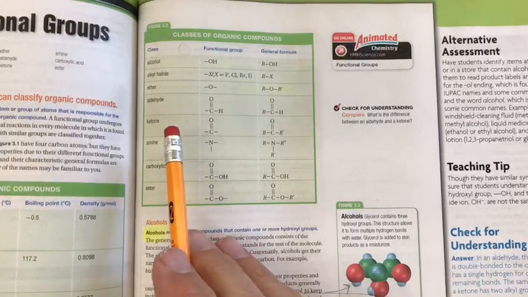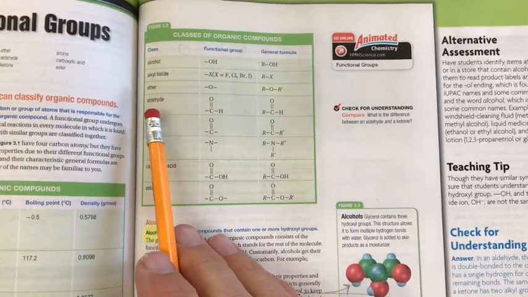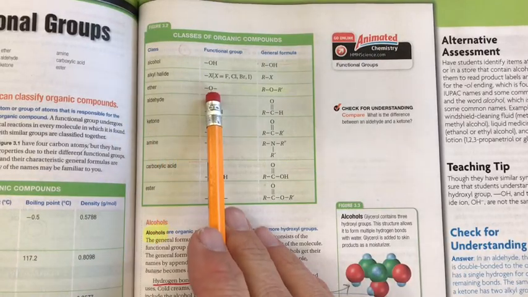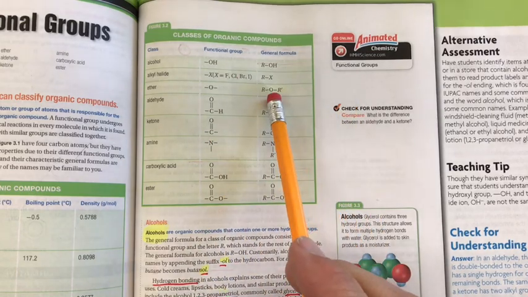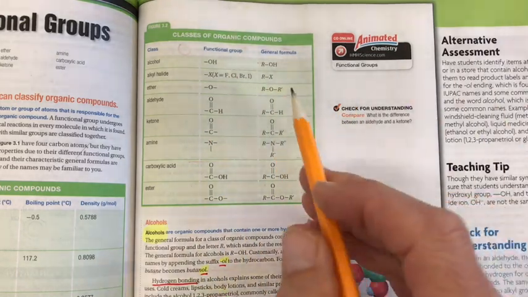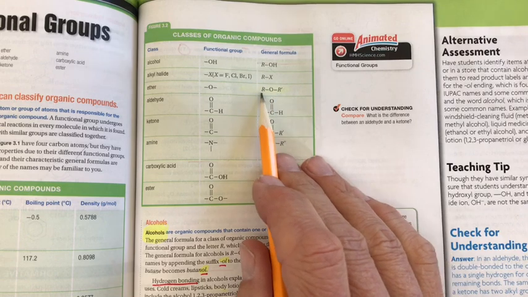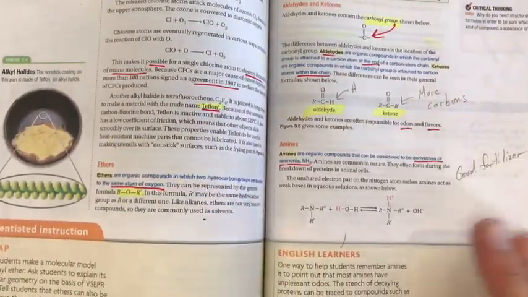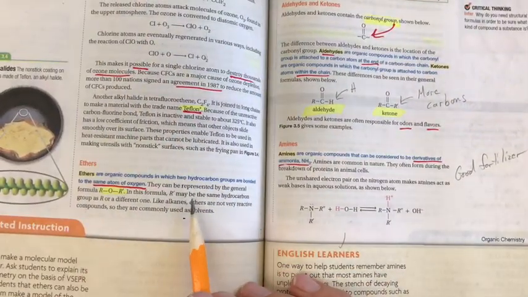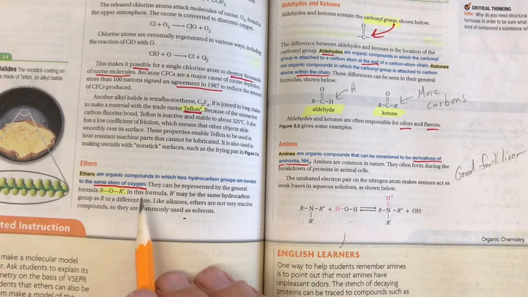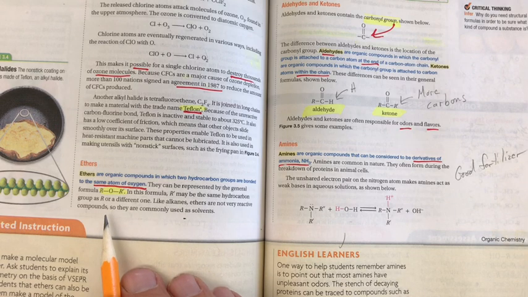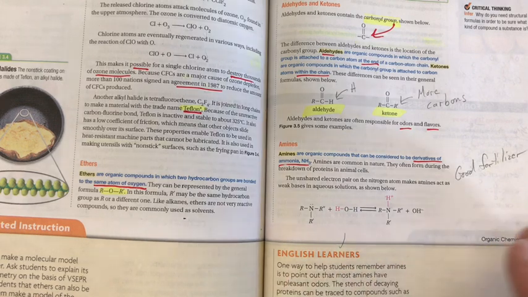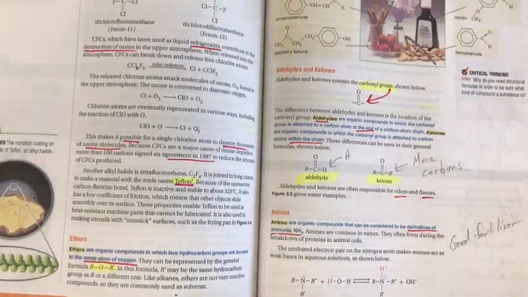The next functional group that our book talks about is ethers. Ethers are interesting in that they have an oxygen and you have an R group on each side. Now, they say R and R prime to try to distinguish that these R's do not have to be the same. They can be different. So it just barely mentions it right here at the bottom of this page. This is the formula ROR, and these tend to be not very reactive, and they're often used as solvents. That means they dissolve other things.